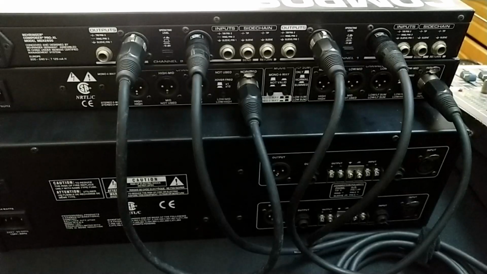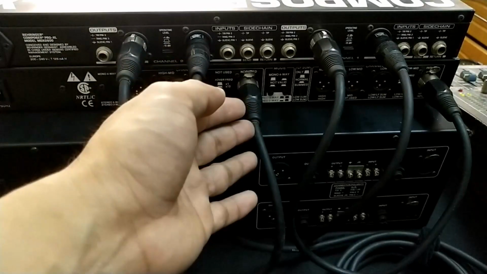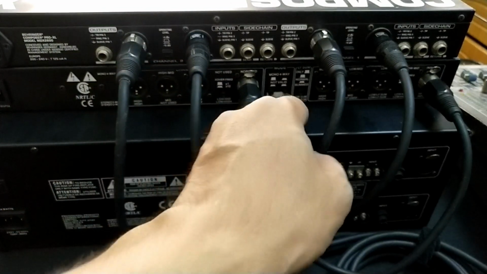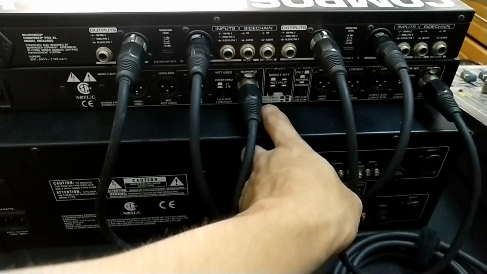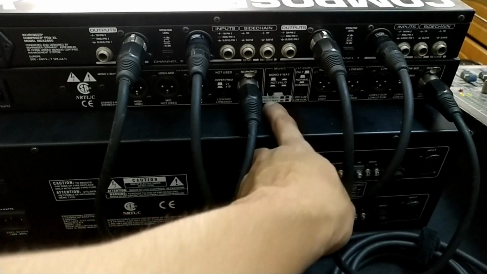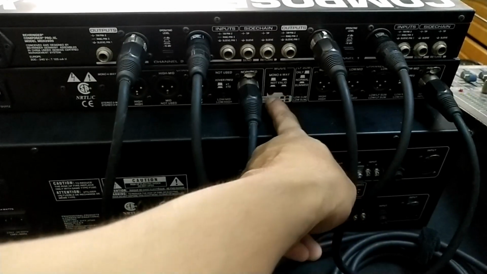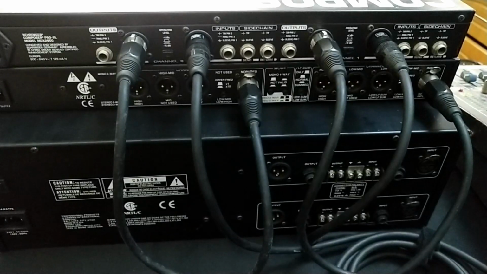Again, we have decided to use this system in a two-way configuration, and in order to get two-way output, we have to set our crossover to stereo two-way. In this case, it says here, stereo two-way, so we have to press this button right here. And now it is set to stereo two-way.